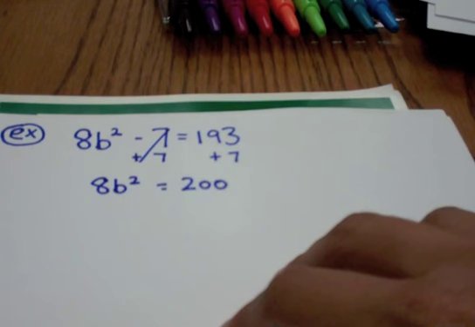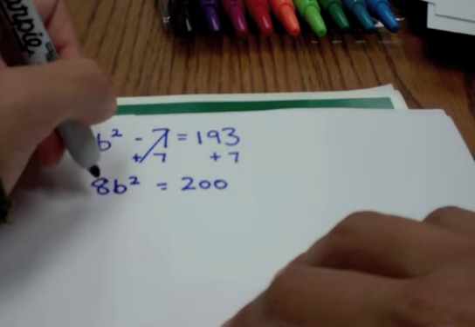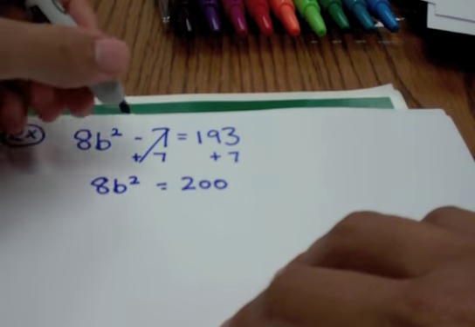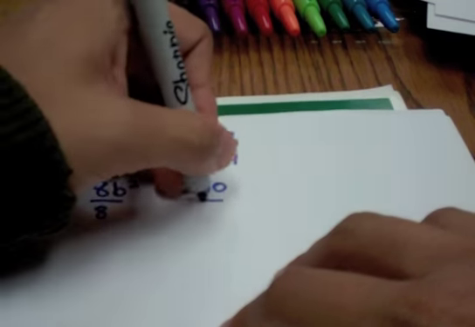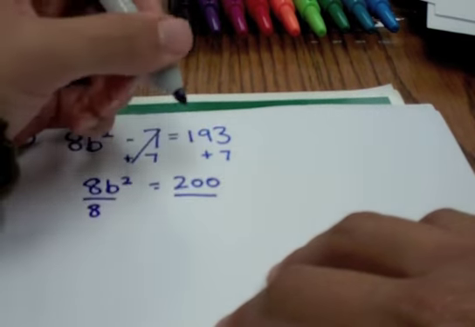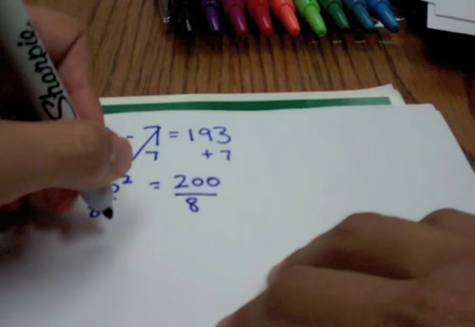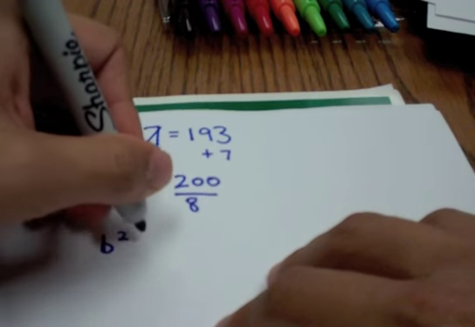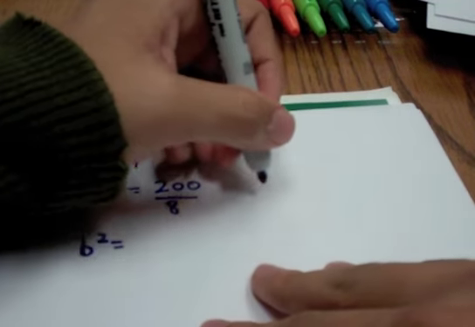And now we can just use algebra here, and this basically just says 8 times b squared equals 200. So we can divide this side by 8 to get rid of the 8. And what we do on one side, we always have to do to another, because we are all about equality in math. So we'll divide that by 8. And this will give us b squared equals 200 divided by 8.